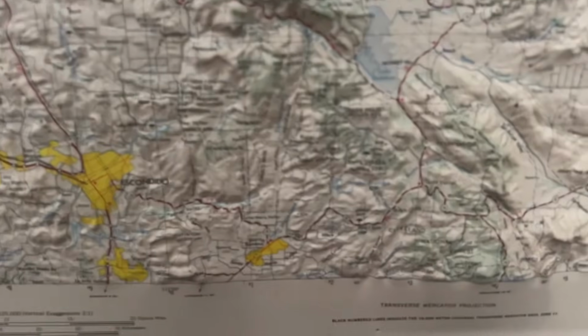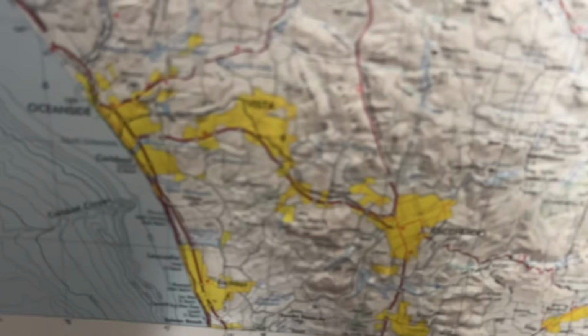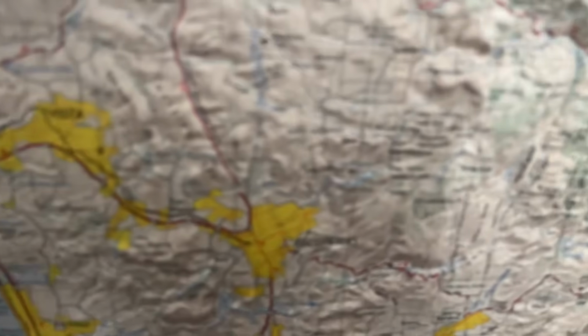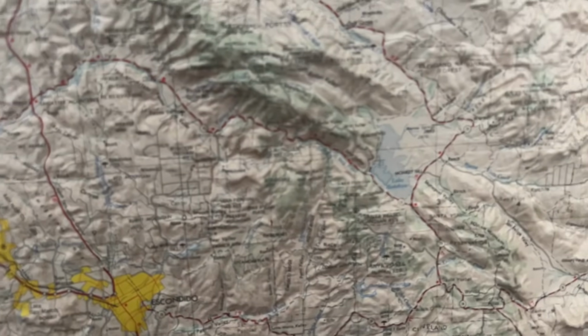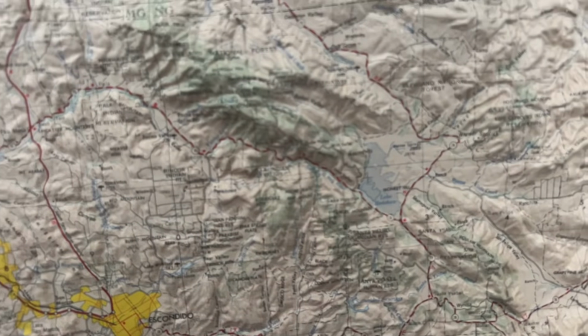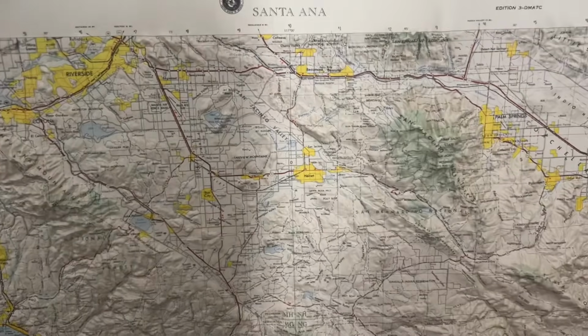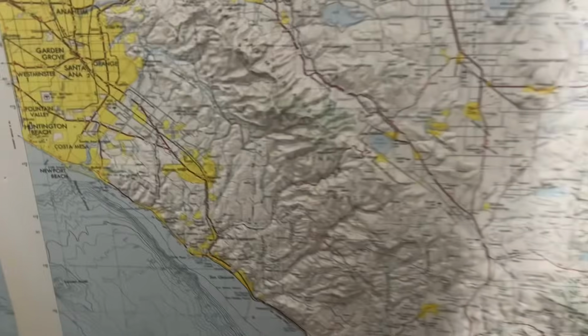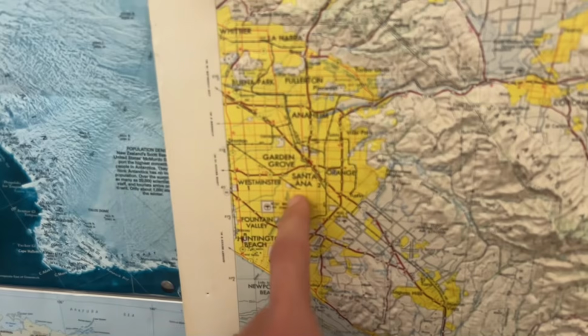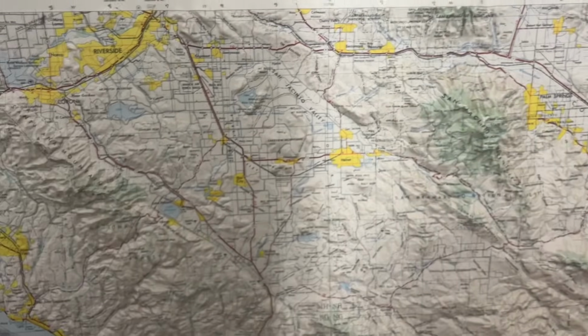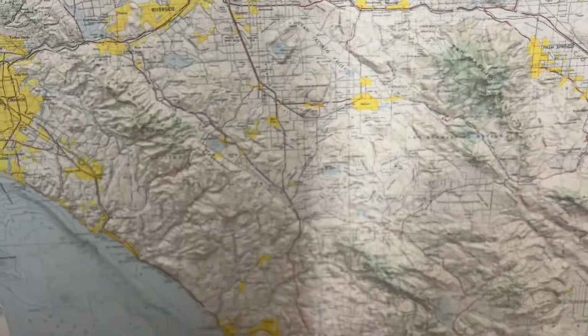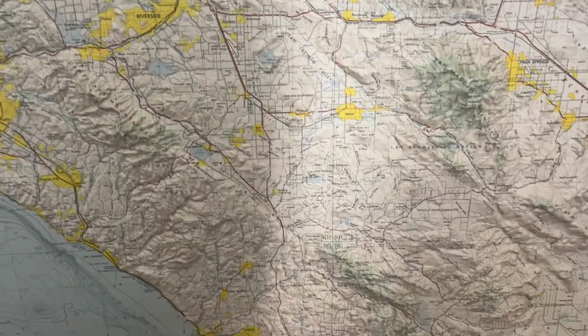What is the definition for this map? I don't know. I think it's just supposed to be a section of Southern California. It calls it Santa Ana on the top, but Santa Ana itself is just over here. And lots of this is in Riverside County, because I know, because my city is on this map.